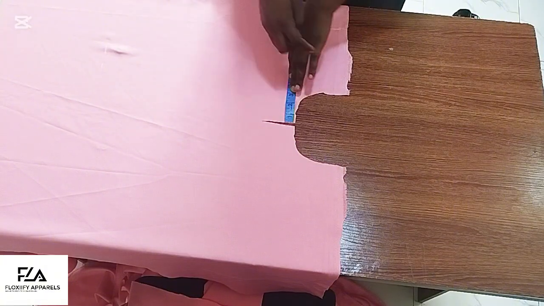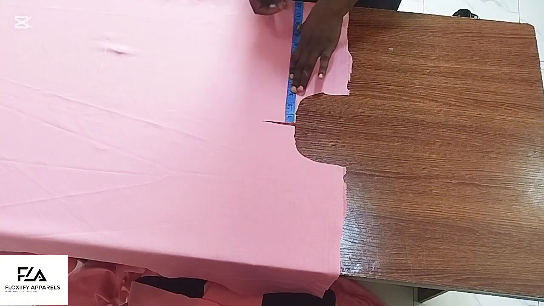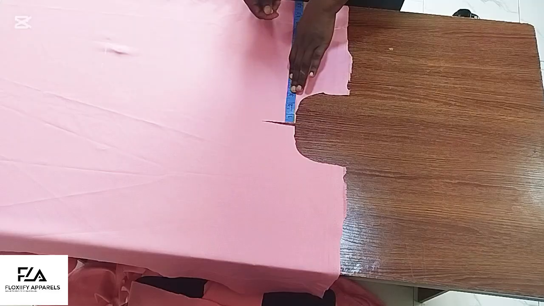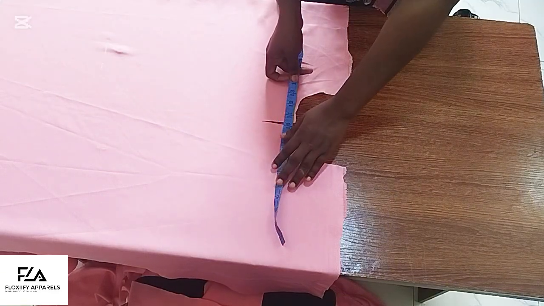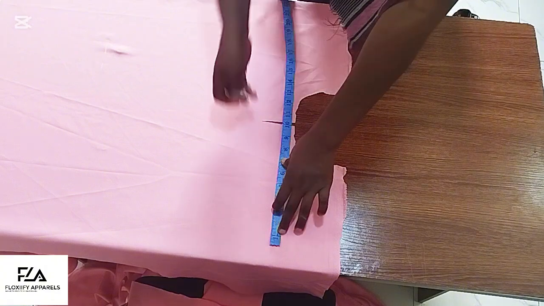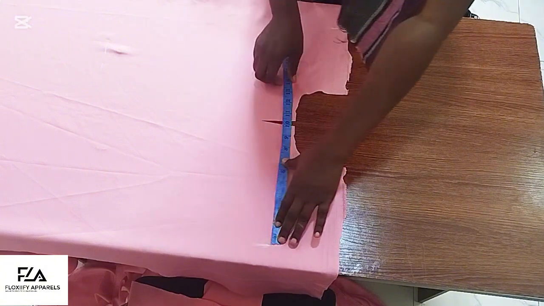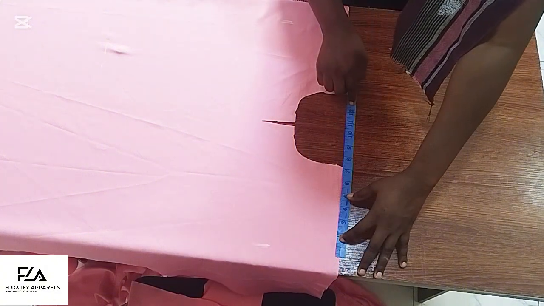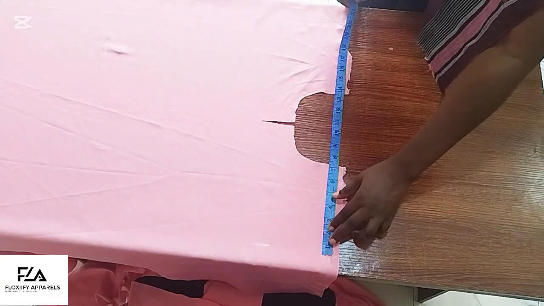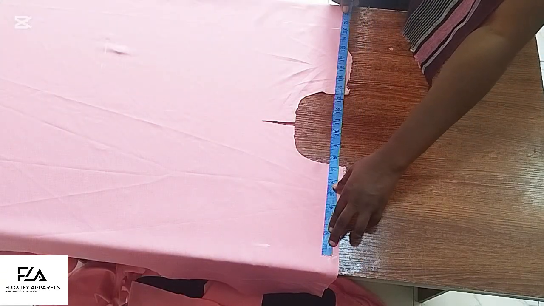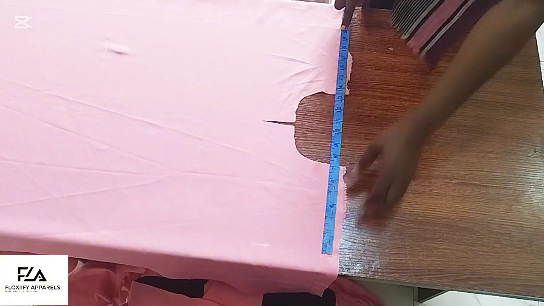So I marked out 7, and I came down to that slit area and marked out 10. If you verify, I'm marking it on the other side too. When you're done marking the same thing 10, then go up again and mark your 7. If you now add up everything, you will find out that you're having about 20.